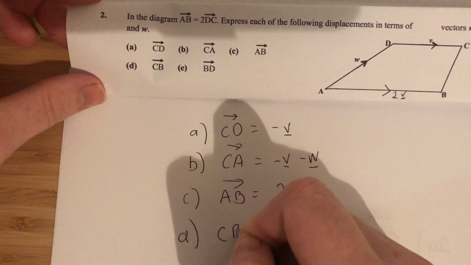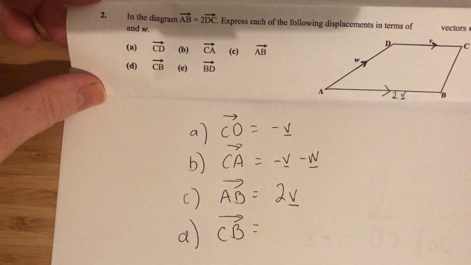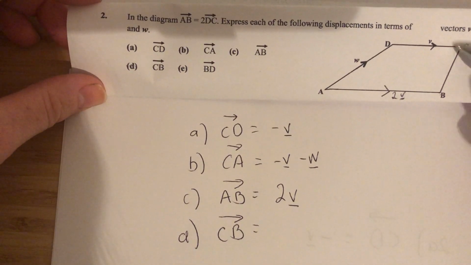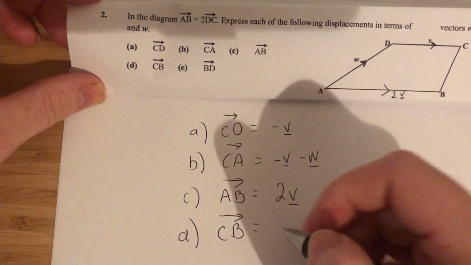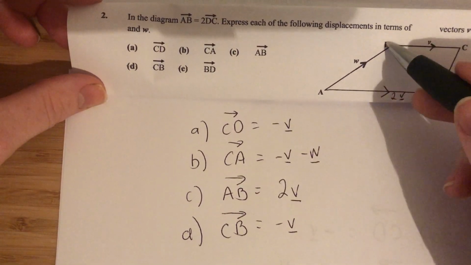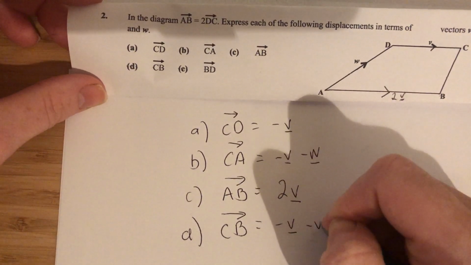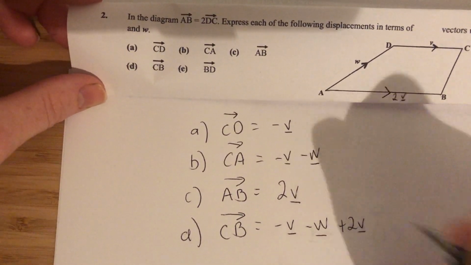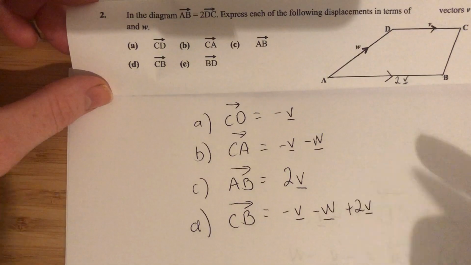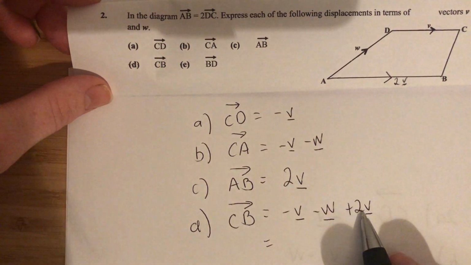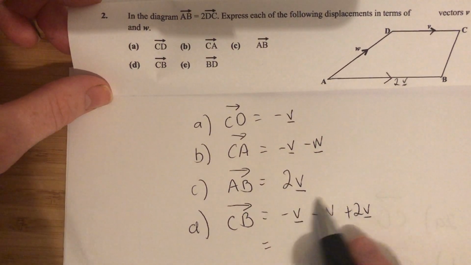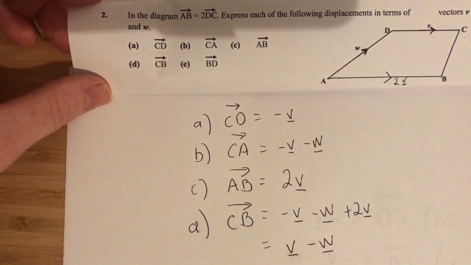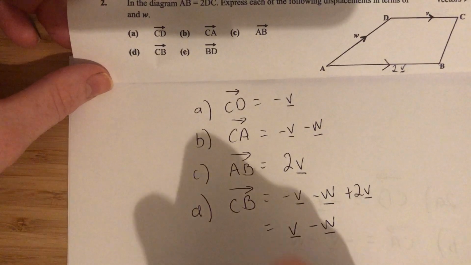C to B. C to B, even though there's this line, we don't know what that vector is, so we're going to have to go all the way around. So minus V, minus W, plus 2V. And then if you can tidy it up at all, you must, because it's simplifying. You can see that we've got 2V and minus V, so that actually just leaves us with 1V. So V minus W is what C to B becomes.